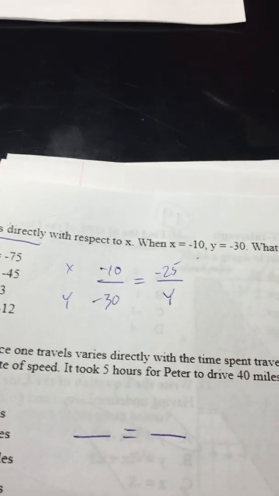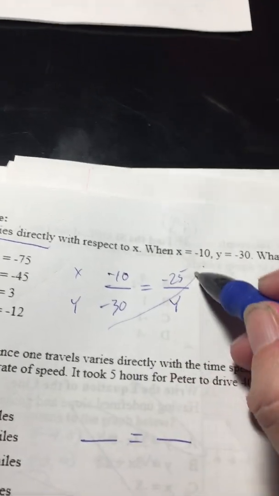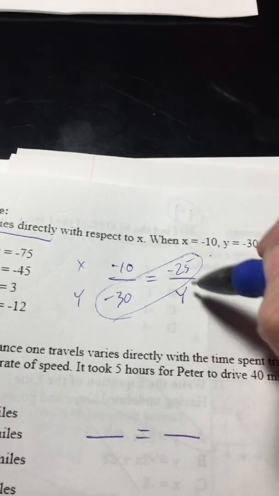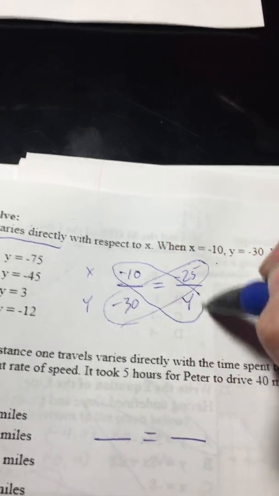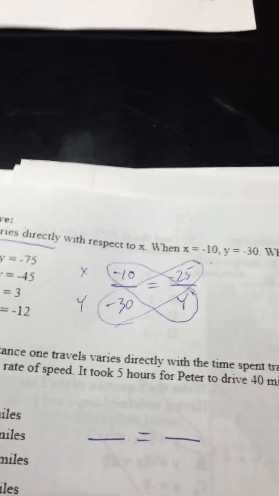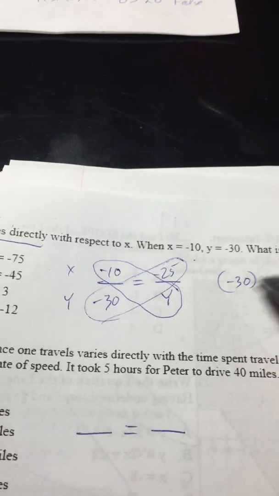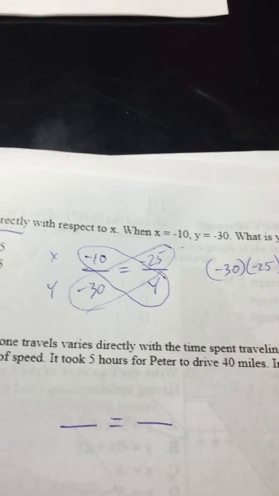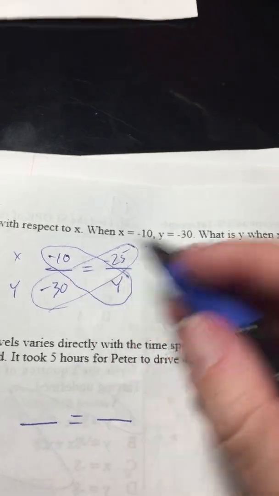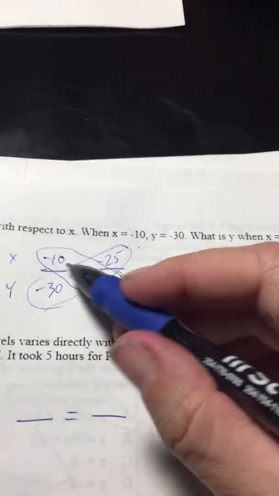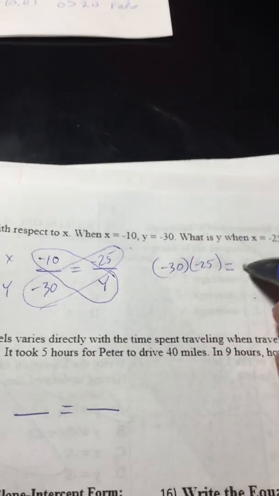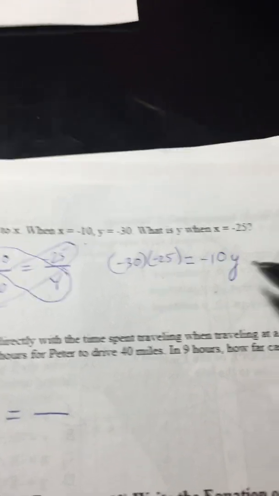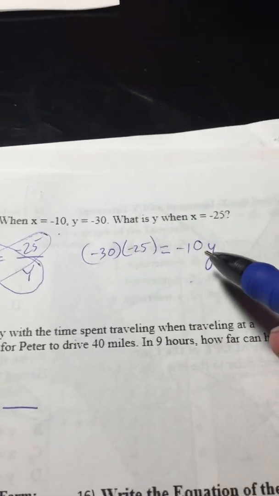Now, how do you solve this? You make the butterfly. This times this is equal to this times this. So negative 30 times negative 25. Okay, those two things multiplied together, those looped together, is equal to these two multiplied together, negative 10 times y. And that's how you write it, just negative 10y. They're smushed together, that's multiplication.